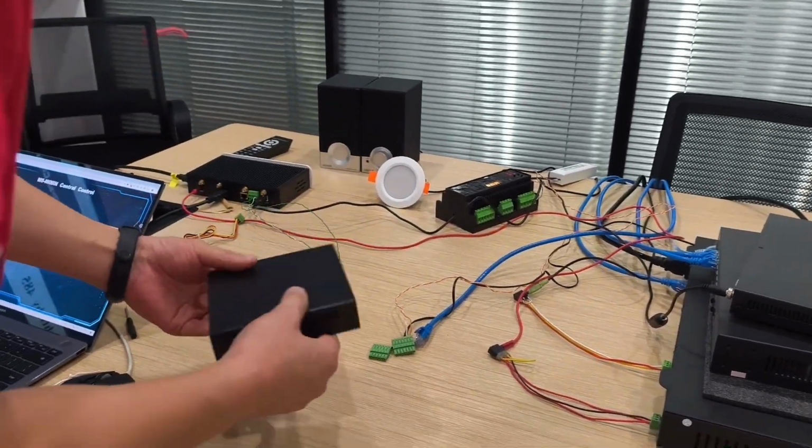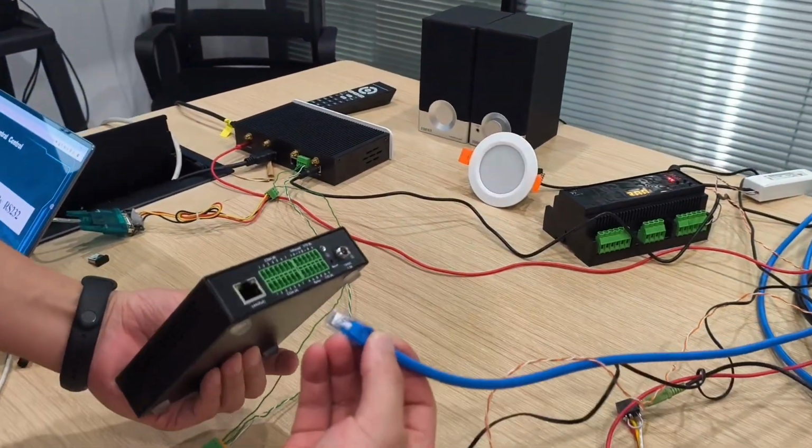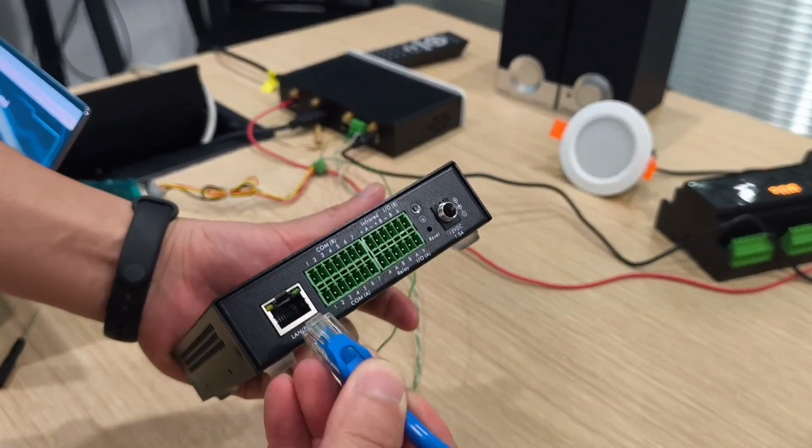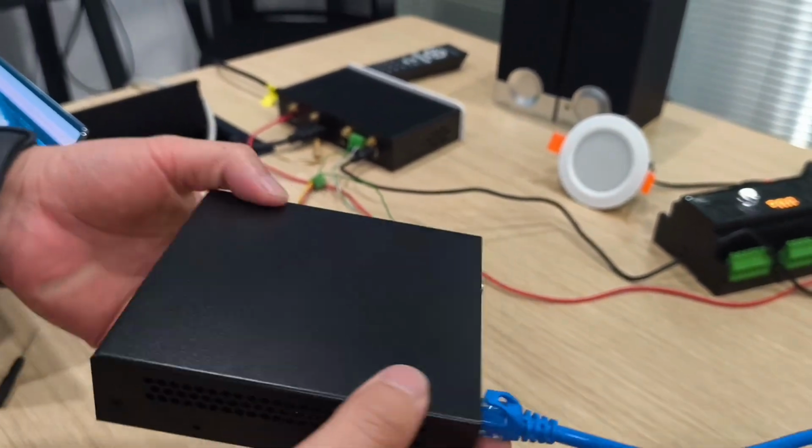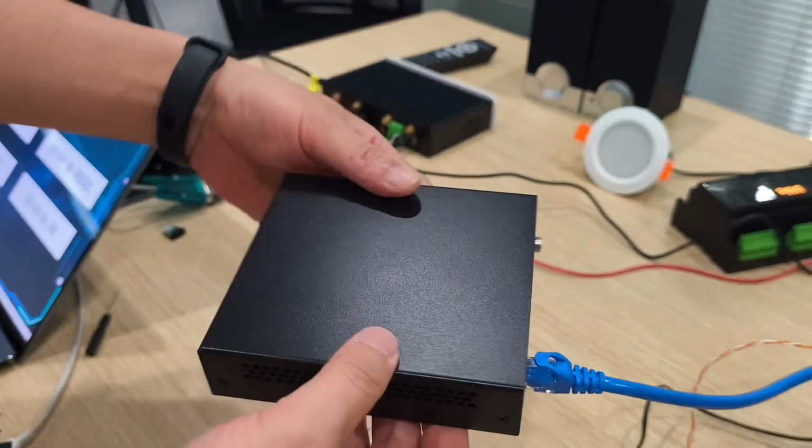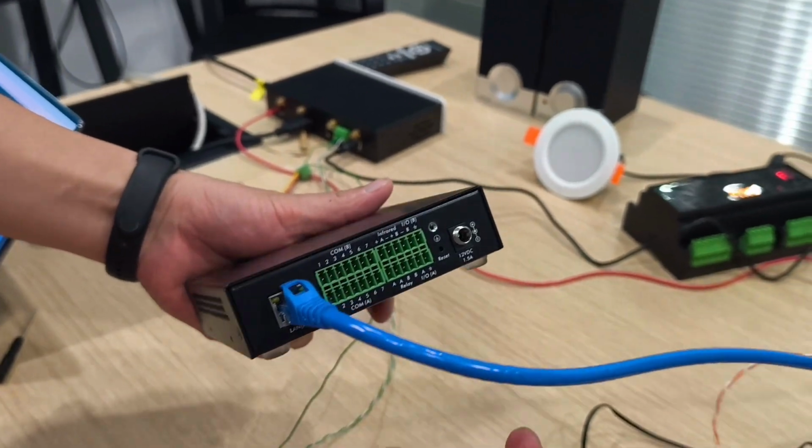Now I'm going to set up the system. I will have the LAN cable connected to the control host, and then we can see we get the power. We don't need to use the DC power.